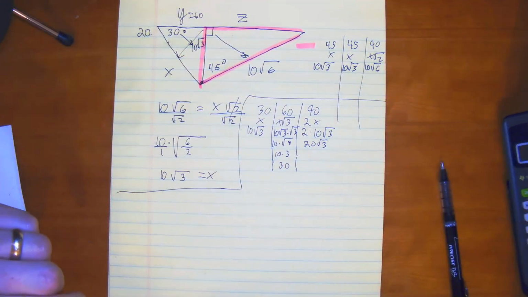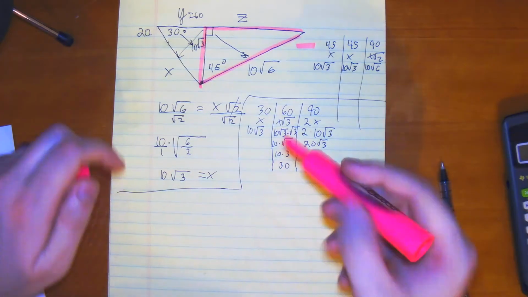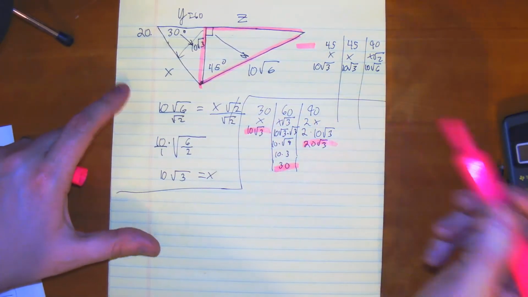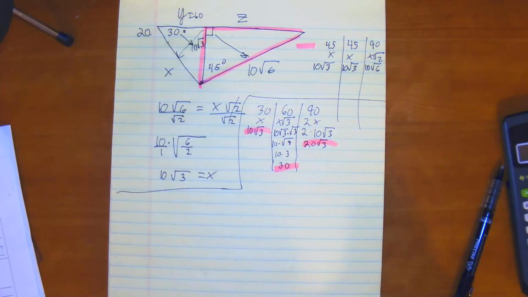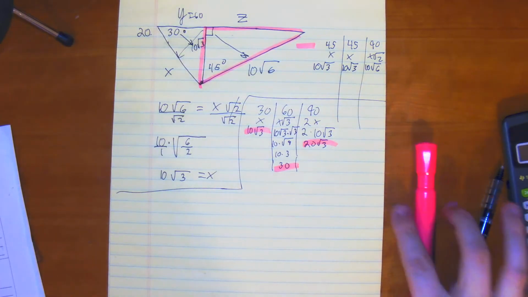So our 3 answers here for the other triangle would be 10 square root 3, 30, 20 square root 3. So there you have it. That's your answer for number 20.